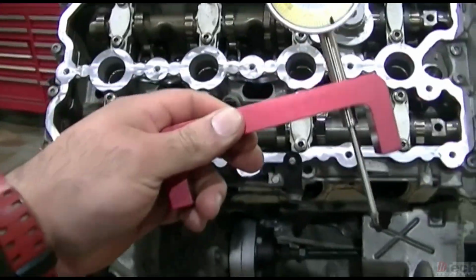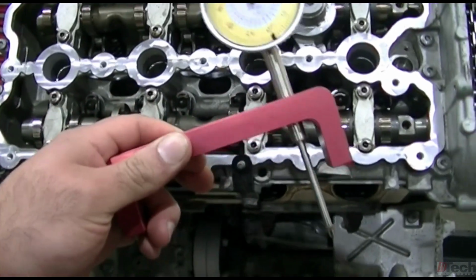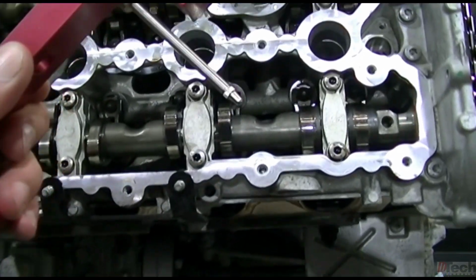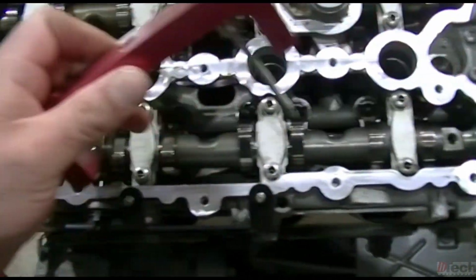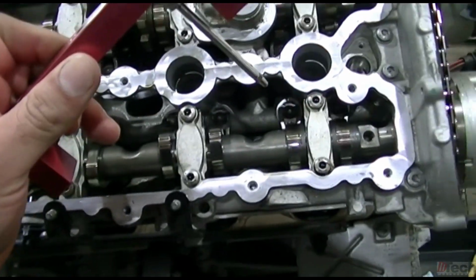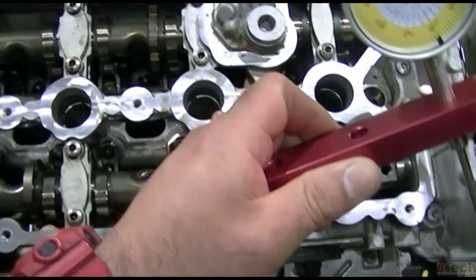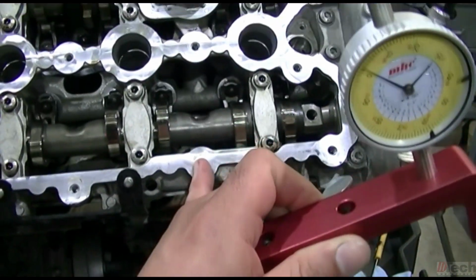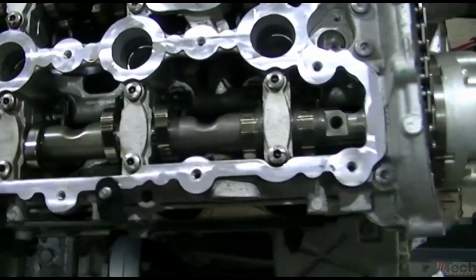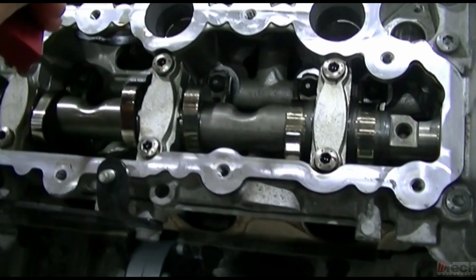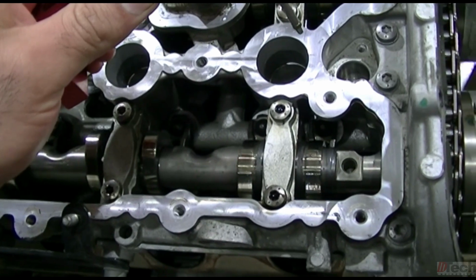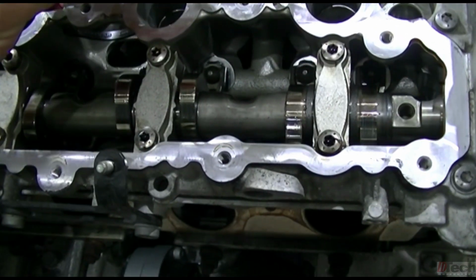So what I'm using is this tool that I have with the dial indicator, and the top on these Audis, the top of this cam cover basically is a machined flattened surface, kind of like the top of a cylinder block. So I can use that to be able to do a true depth measurement and check for differences.